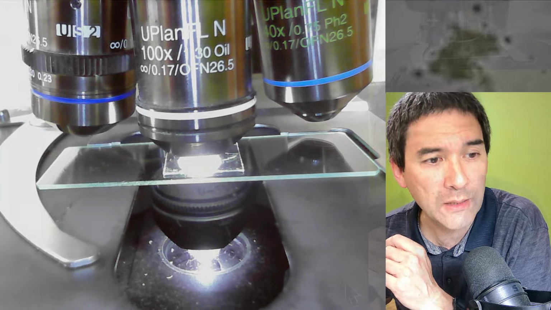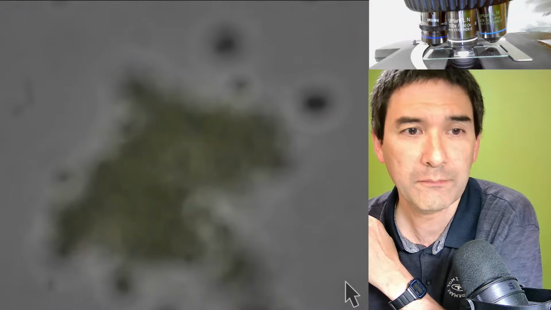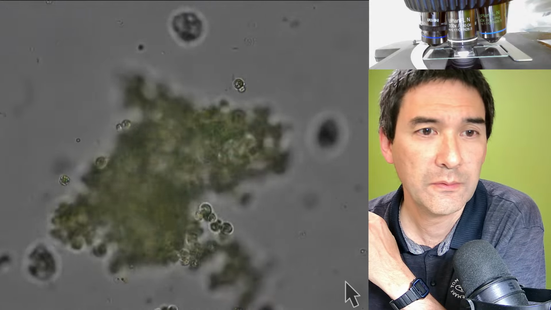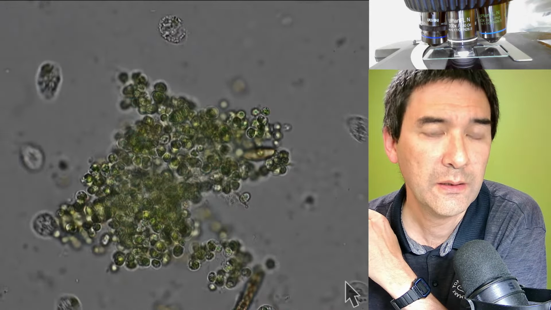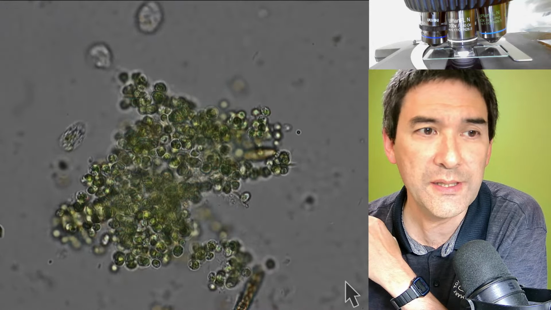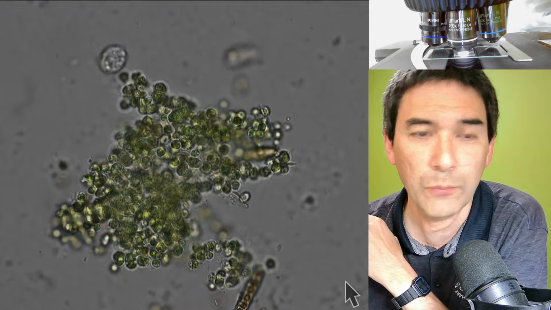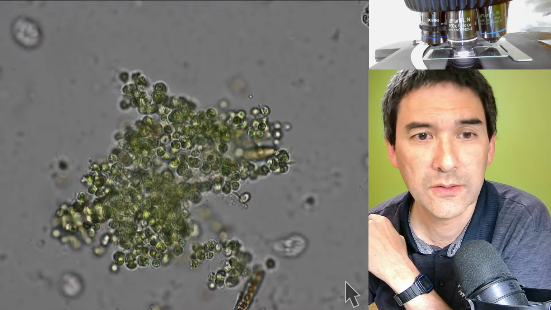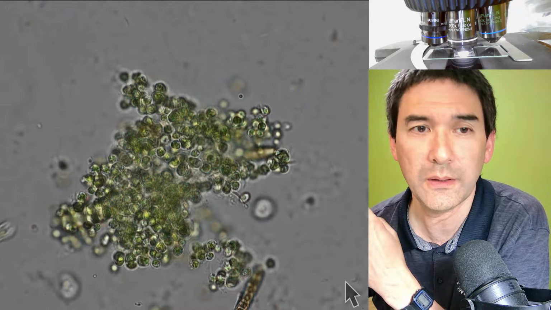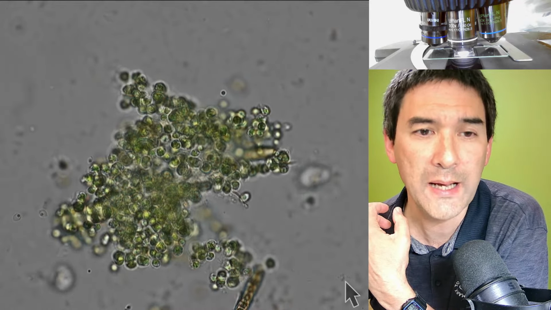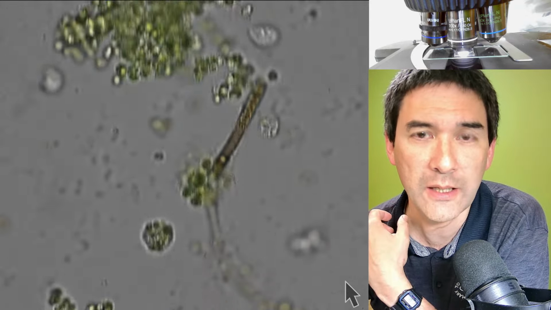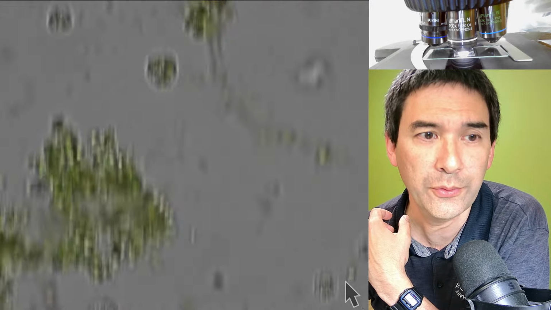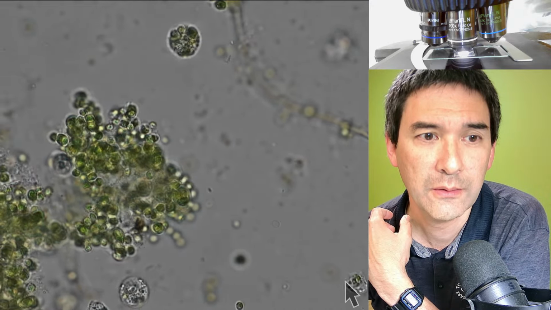I'm going to go back to the scope view. Okay, and I think you're already going to see that it's significantly more crisp. So we're now looking at the whole thing with the maximum magnification. I can, of course, still move around.